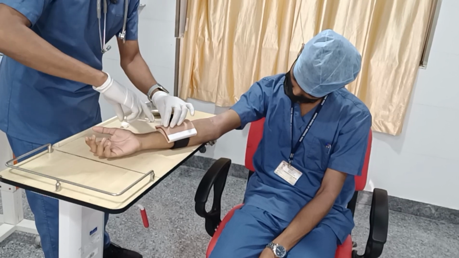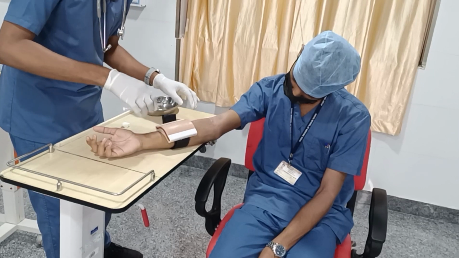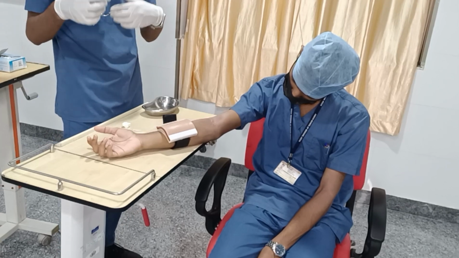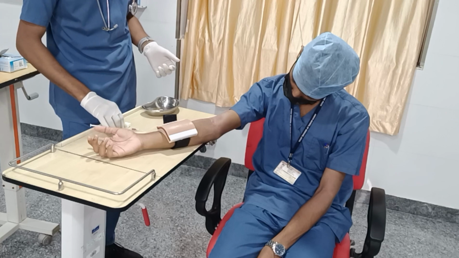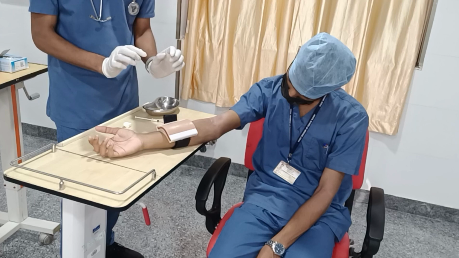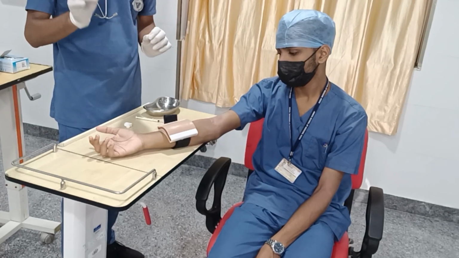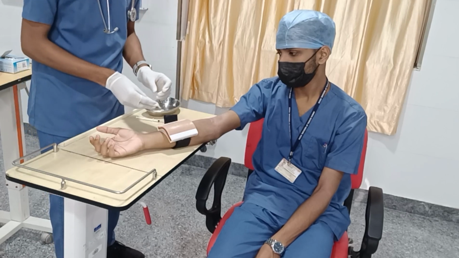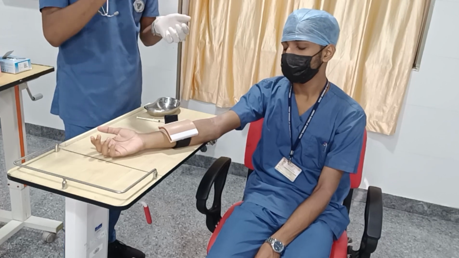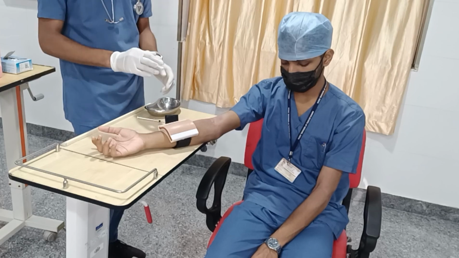Inject 0.1 to 0.2 ml, then take the needle out. Don't recap the needle; just discard it. If you want to recap, follow the scoop technique: scoop and then fix the needle. This is the way you do the intradermal. Remember the indication, common sites, and angle of 10 to 15 degrees. After that, if there is bleeding, just wipe it and discard. Then make a record: if it is a test dose, mention at what time you gave which drug, everything. This is the thing regarding the intradermal.